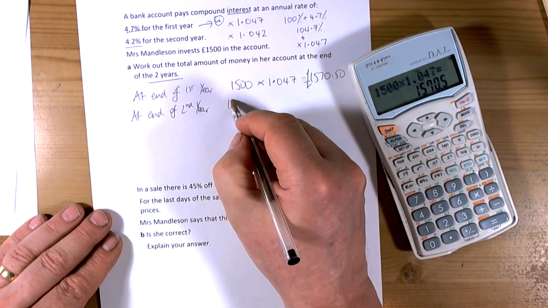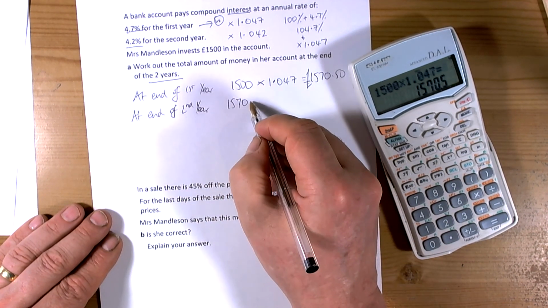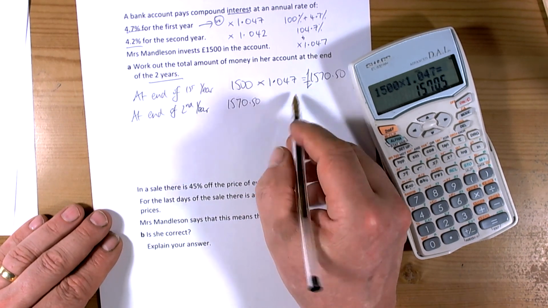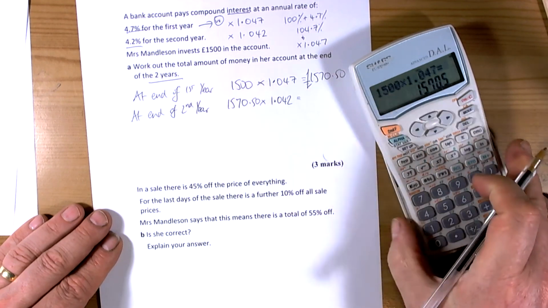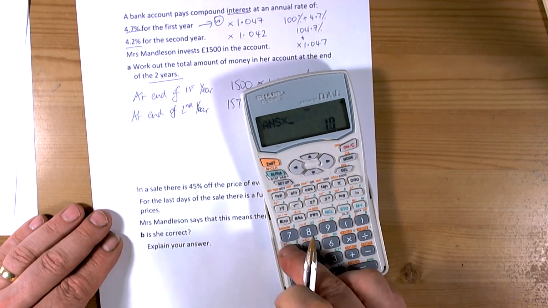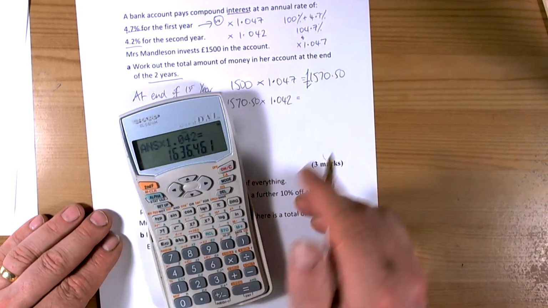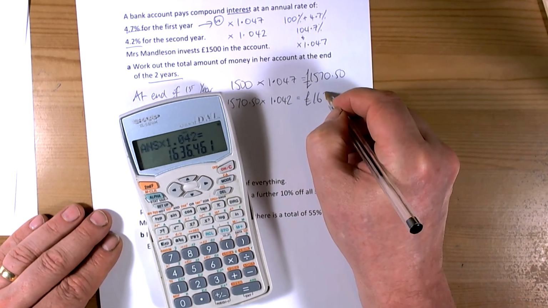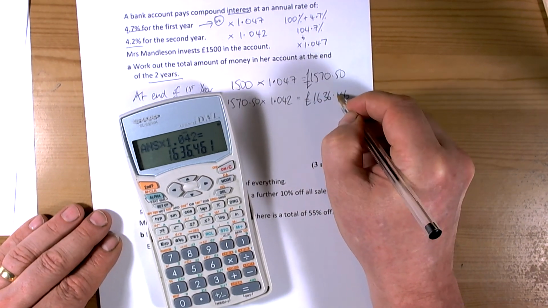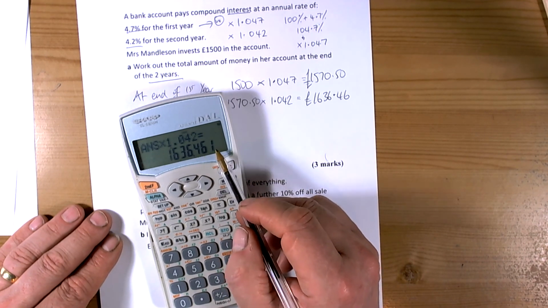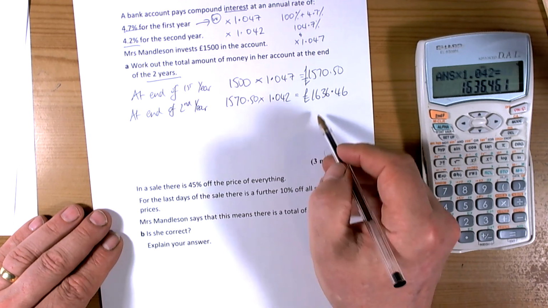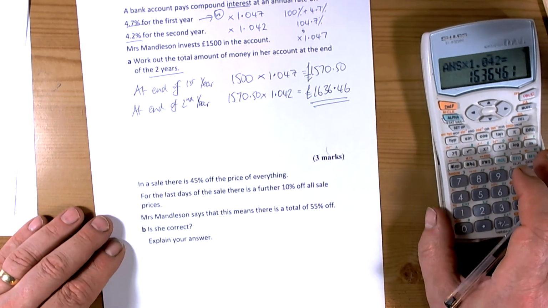Okay, and at the end of the second year, because it's compounded, we now have the amount we had at the end of the first year, and we're increasing that by 1.042. So times by 1.042, so £1,636 and 46p. Okay, so that's the answer.